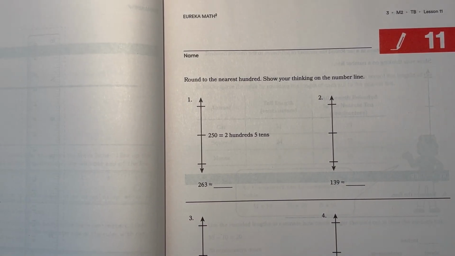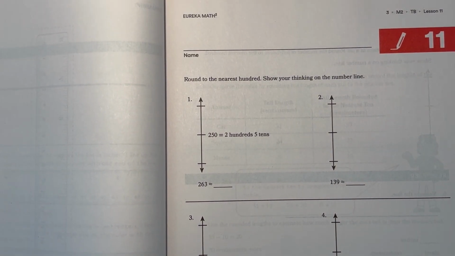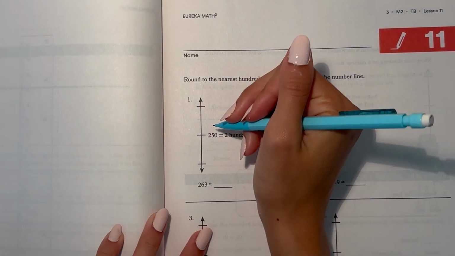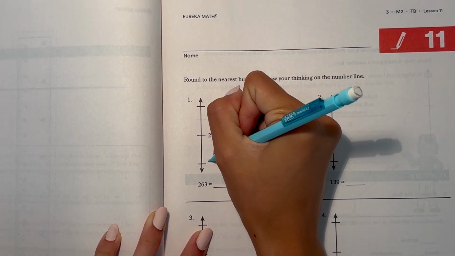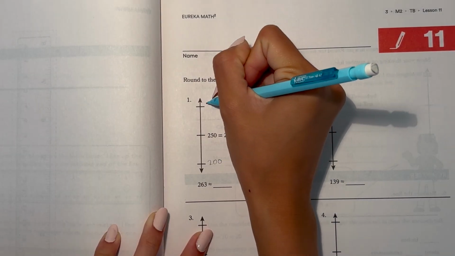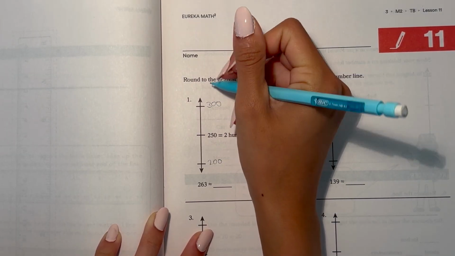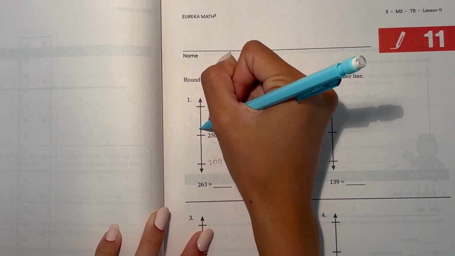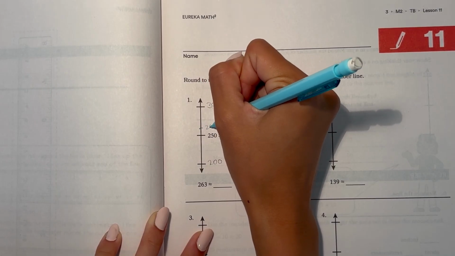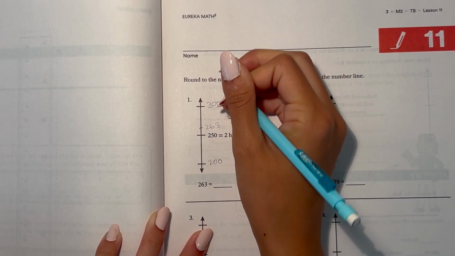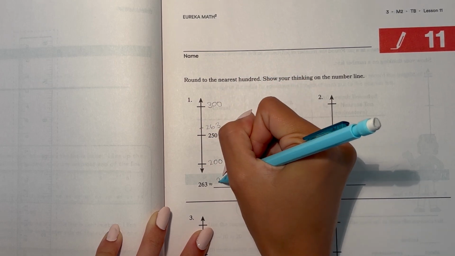Alright, lesson 11. Round to the nearest hundred, show your thinking on the number line. 263, that's between 200 and 300. 263 will be about right over here, right above the halfway mark. So then we'd round up to 300.